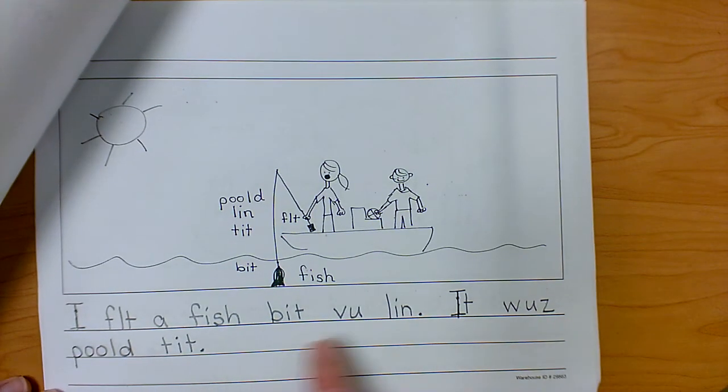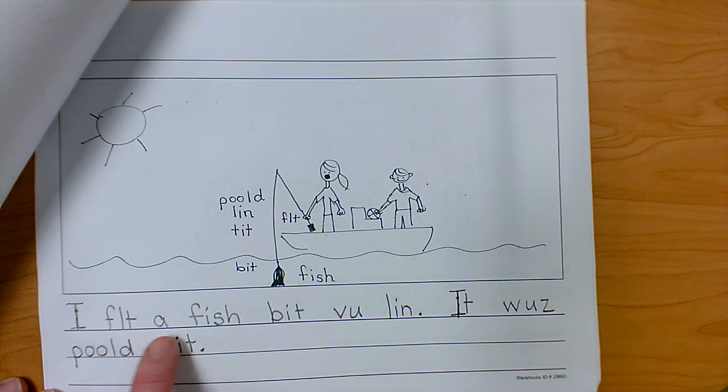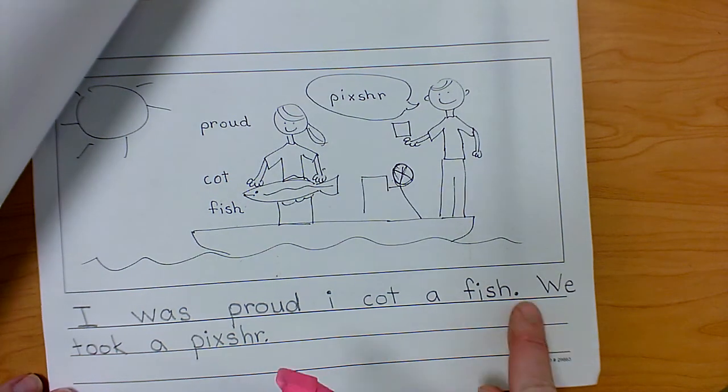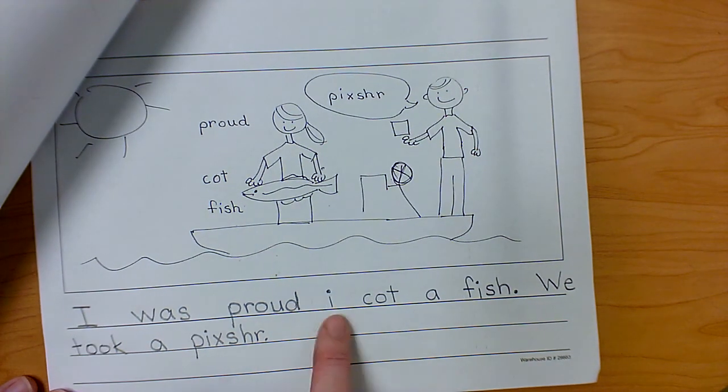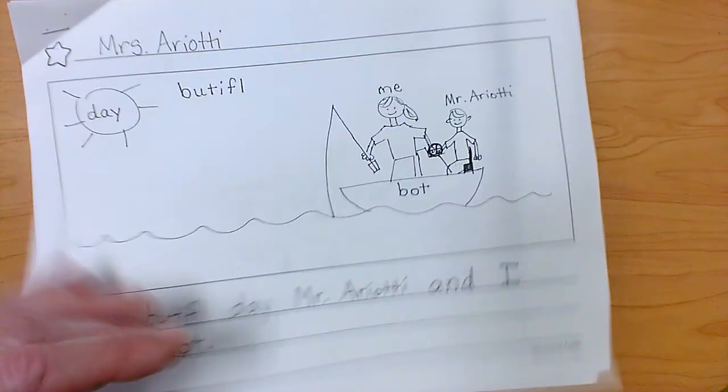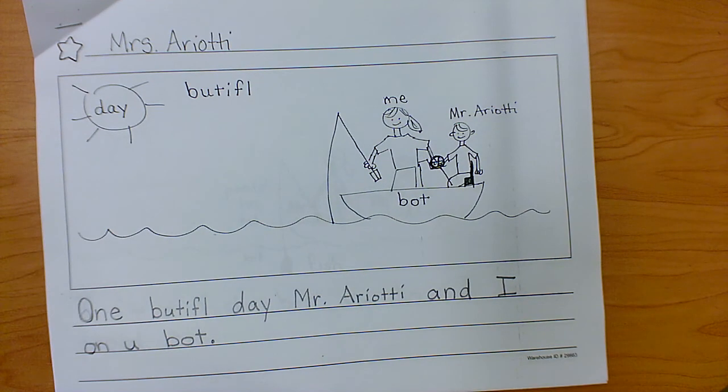I can see periods. I wonder if they're in the right place. I'm going to reread to see. I felt a fish bite the line. That's a complete thought. Okay. It was pulled tight. That's a complete thought as well. So those are both sentences and the period's in the right place. Oh, I did it here too. Let's go back and check. I was proud I caught a fish. We took a picture. Those are complete thoughts, so my sentences are complete. I didn't skip any words, did I? I might have to go check that again.